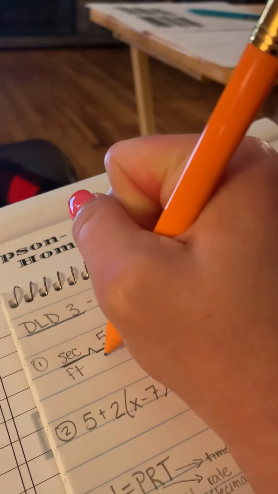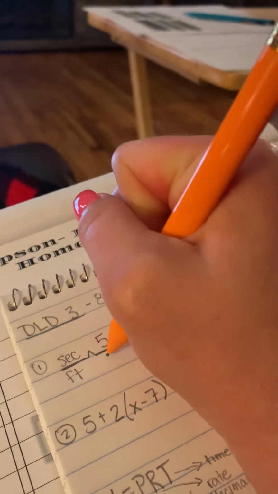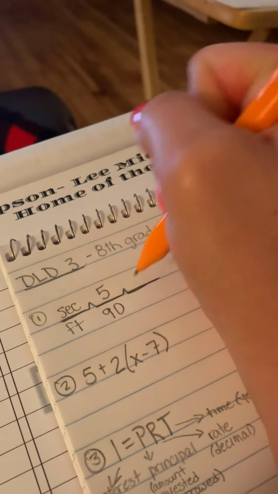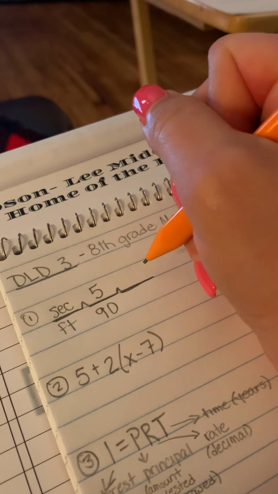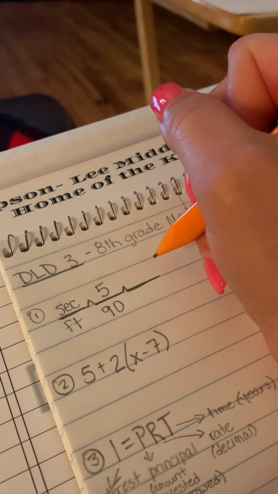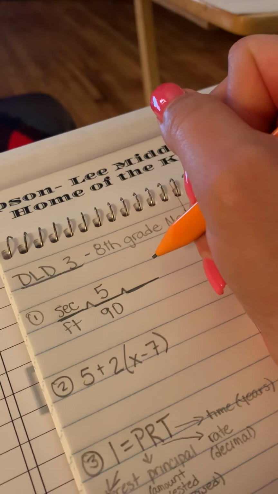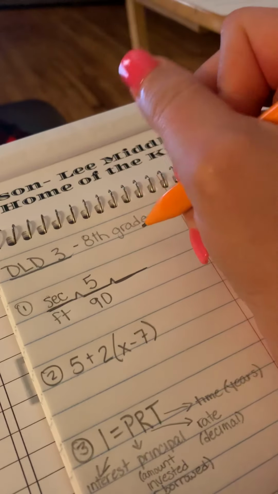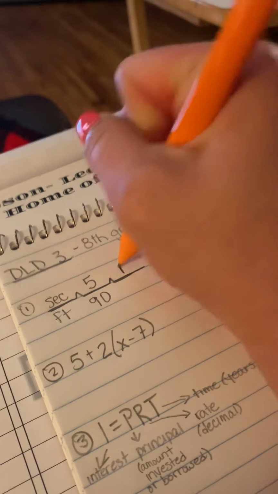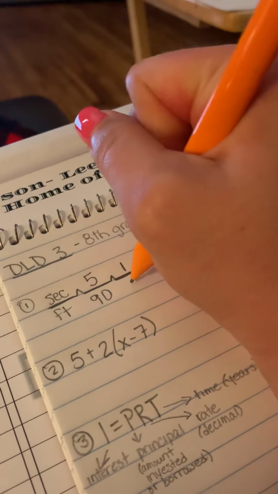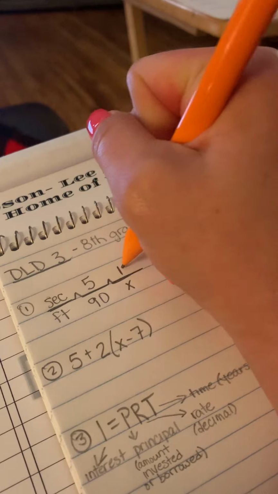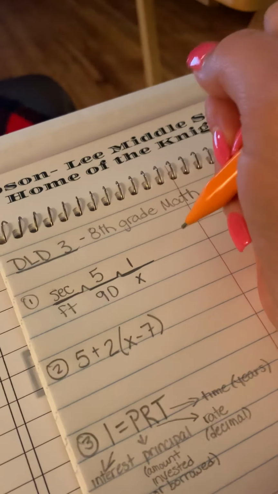And on the feet row, I'm going to put 90 because it took this airplane 5 seconds to go 90 feet. Then we want to know, what is the rate of speed in feet per second? Well, that word per means 1 second. So I know my unit is going to go up here with seconds, and then I want to know how many feet that plane can go in 1 second.